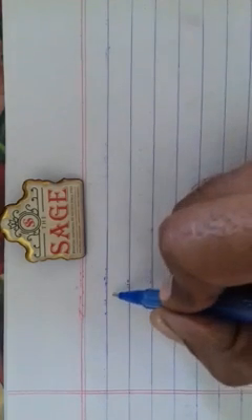Next is working of strain gauge. Write down here: working of strain gauge. Okay, so I would like to explain how it works.